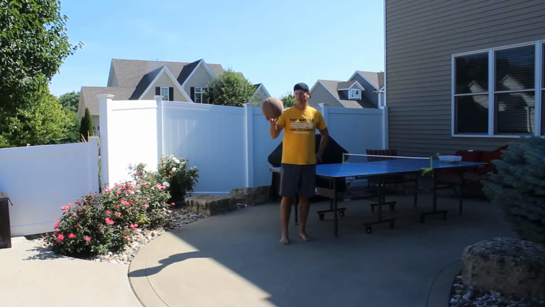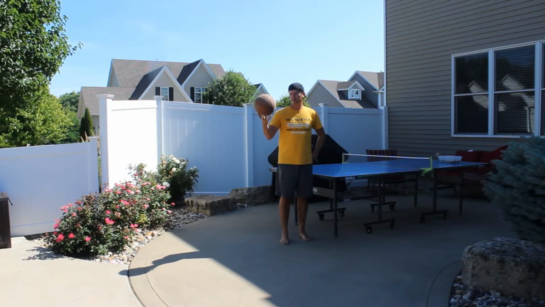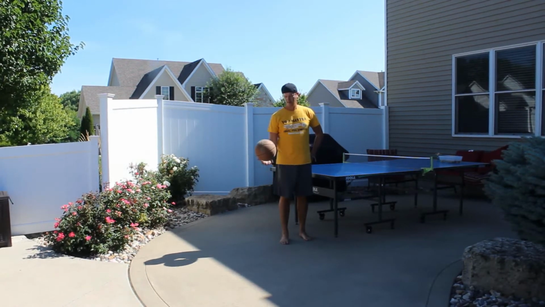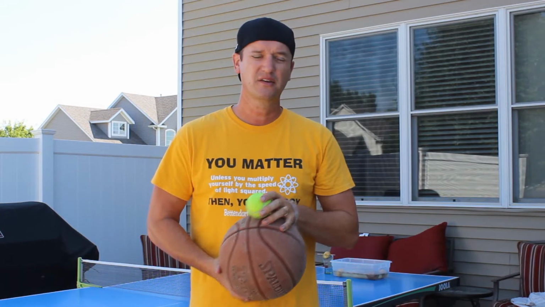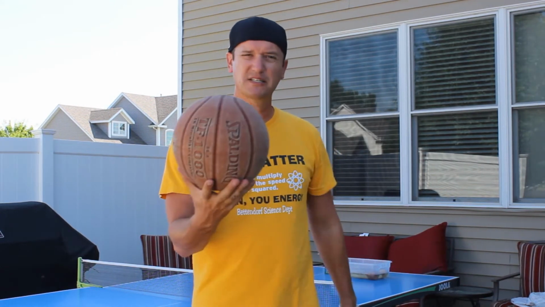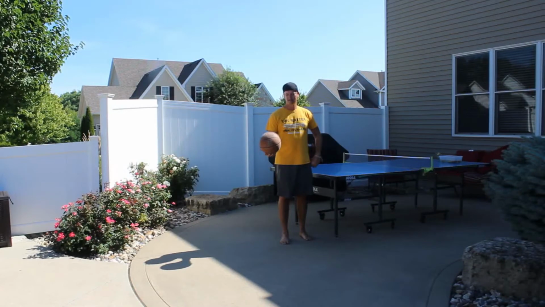So if I drop the basketball normally, it's going to come back to about my waist. But if I drop it with this tennis ball, the momentum that it has off the ground goes in two directions, doesn't it? It goes into two things. It goes in the momentum of the basketball, and the momentum of the tennis ball.